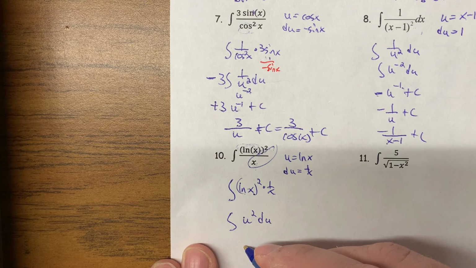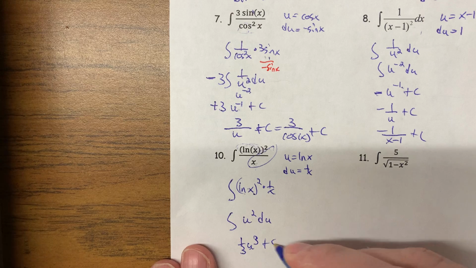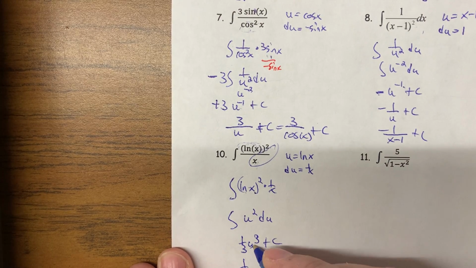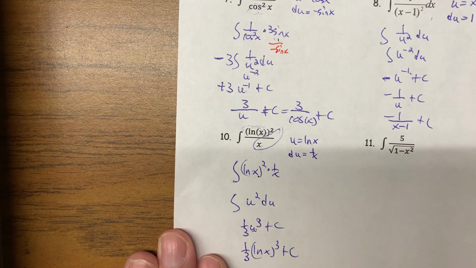So the integral of u squared is 1/3 u cubed. We raise the power by 1, divide by 3, plus c. So this is 1/3 u, where u was natural log of x. 1/3 natural log of x cubed plus c.